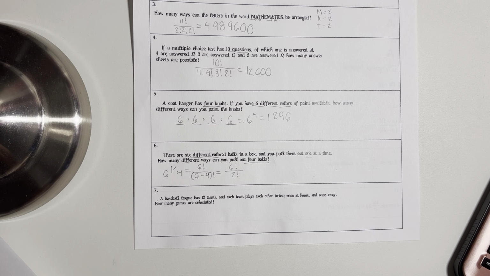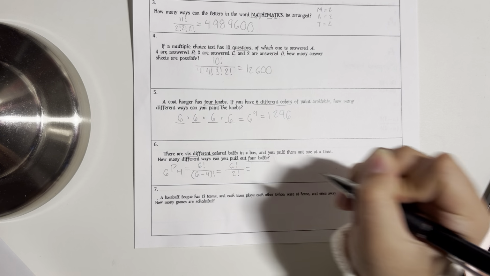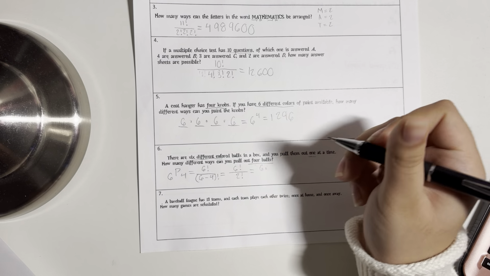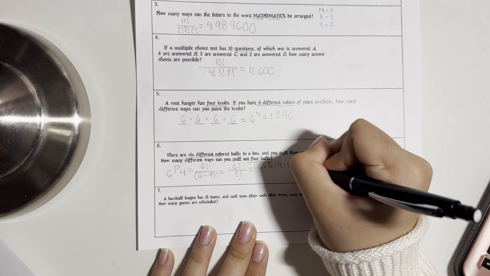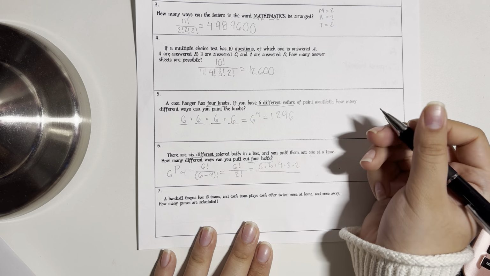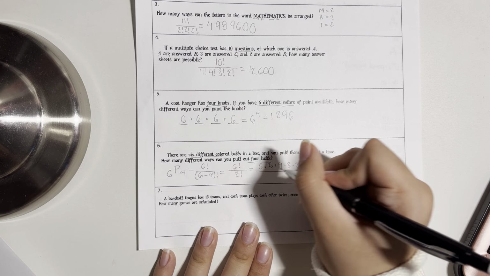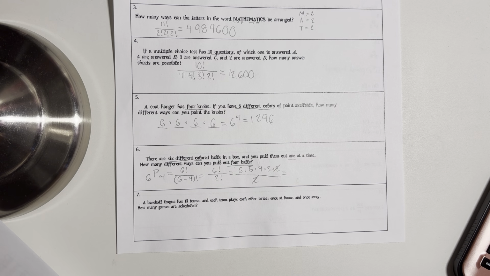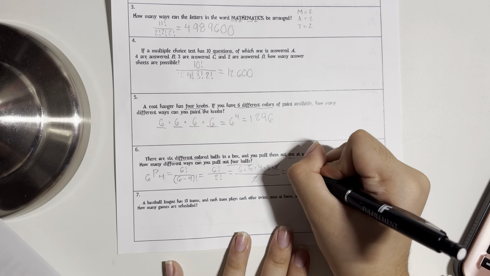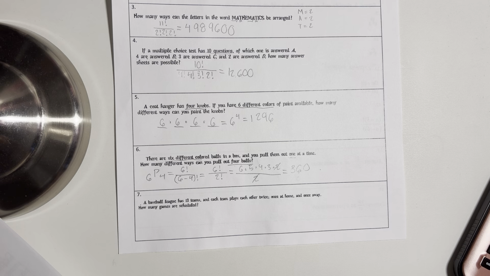So if you expanded it, 6 times 5 times 4 times 3 and then 2, and then stop it right there and just multiply. 6 times 5 times 4 times 3 equals 360.